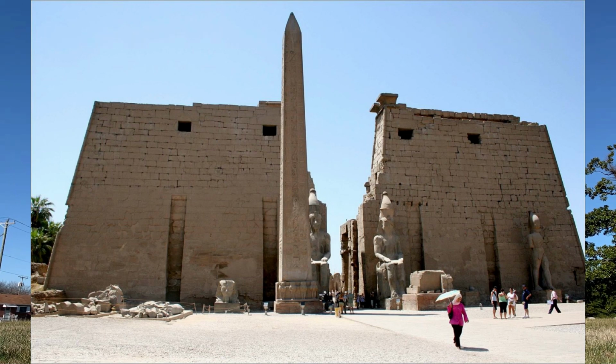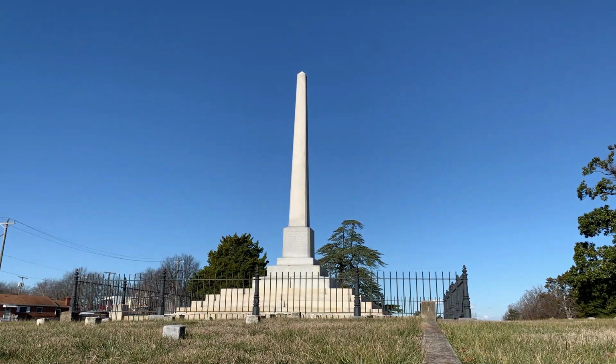Now, these objects were quite significant. They were far taller than this one that you see in front of you, and they were all carved out of a single solitary stone, sometimes upwards of 100 to 150 feet tall. So these were massive objects, and the reason why they constructed them was because they were prominent monuments.